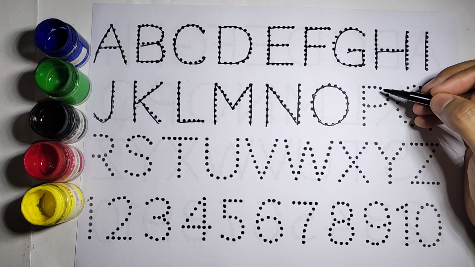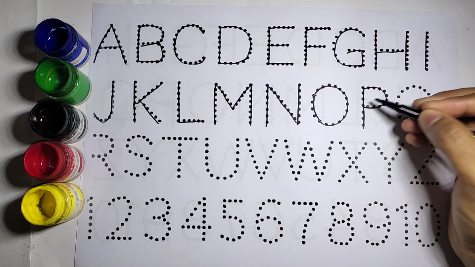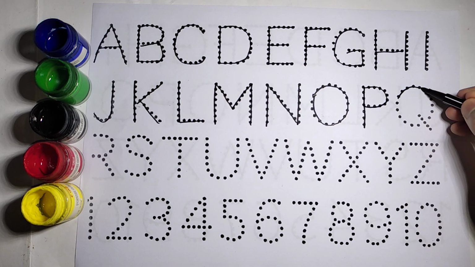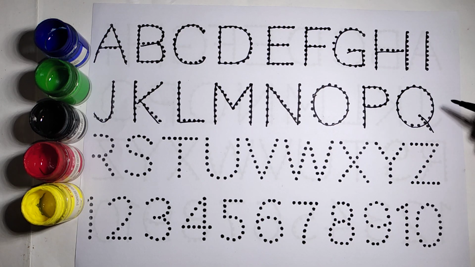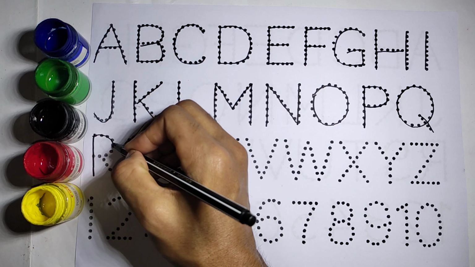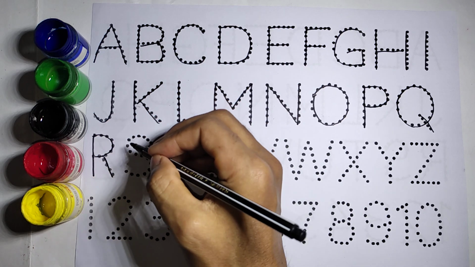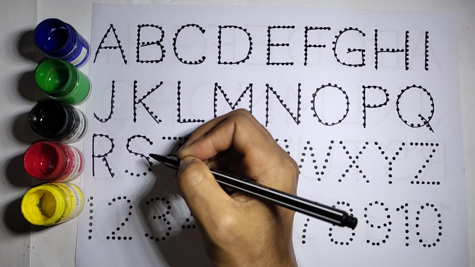Kids, now we draw P. The next one is Q. Q for Queen. Now we draw R. And the next one is S. S for Sun, S for Snake.